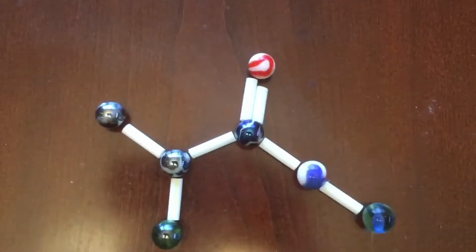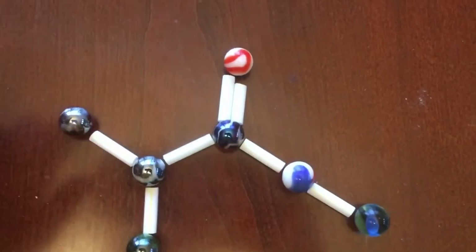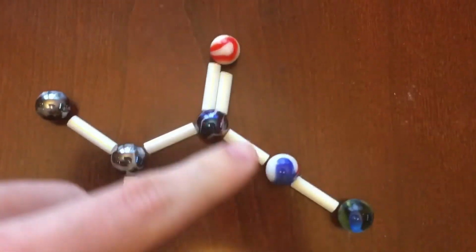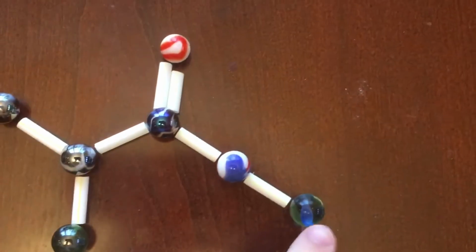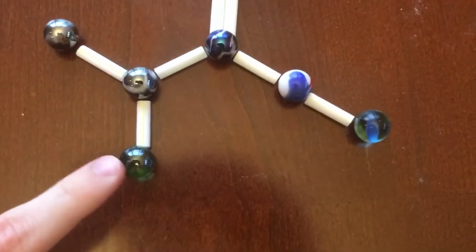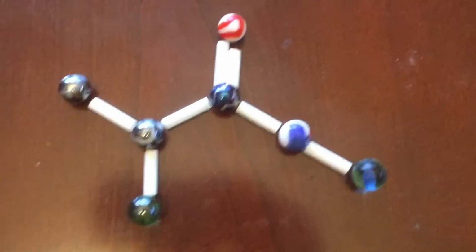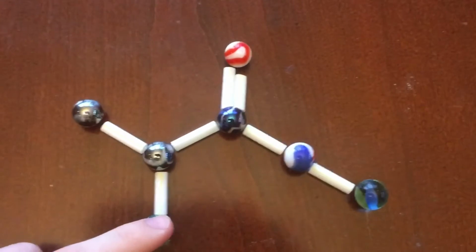So we're going to teach the Hell-Volhard-Zelinsky reaction, which is going to turn this propanoic acid, these are the 3 carbons, the 2 oxygens, the hydrogen that's on the OH of the carboxylic acid, and then this is the hydrogen we're going to be reacting, so it's the only one that's shown, into 2-bromopropanoic acid. So we're going to replace this hydrogen with a bromine.